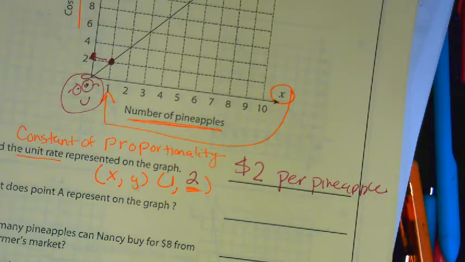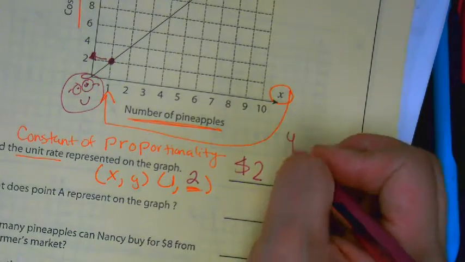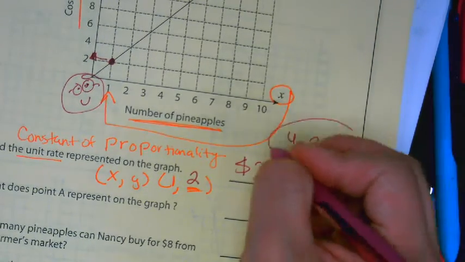A question that's not on here, but I want to ask it. What's my equation then, if my unit rate is 2? Y equals 2 fancy X.